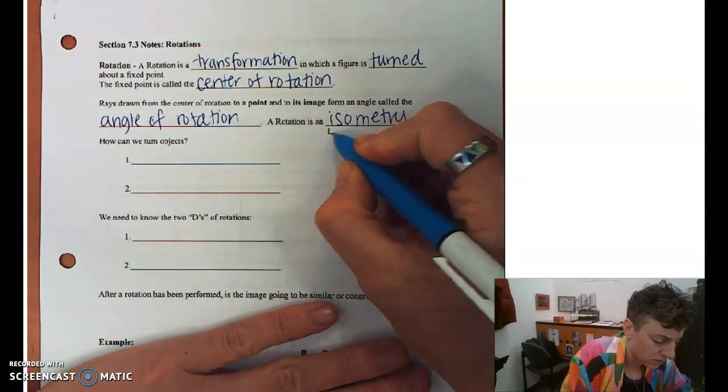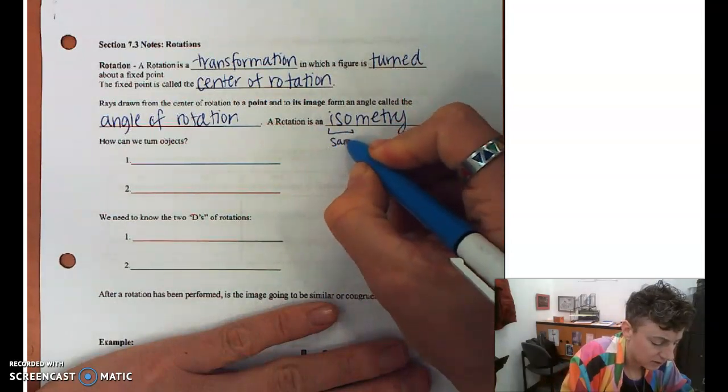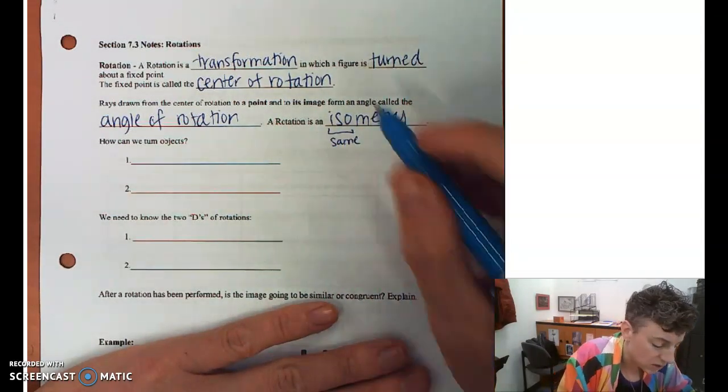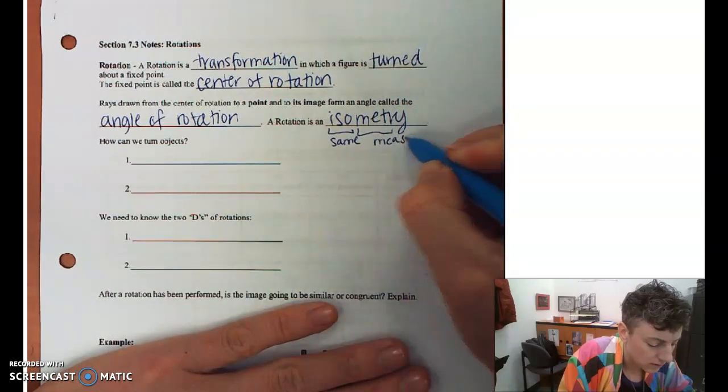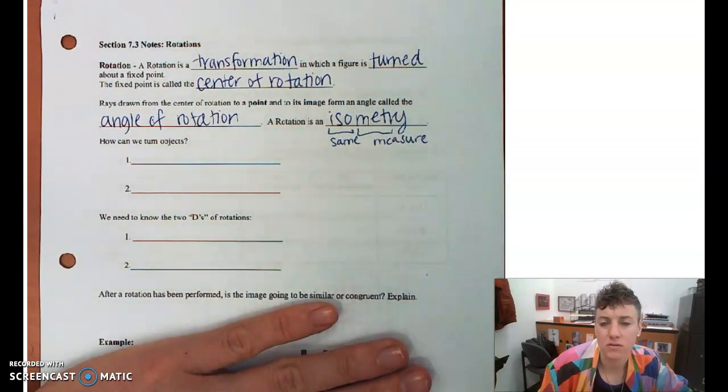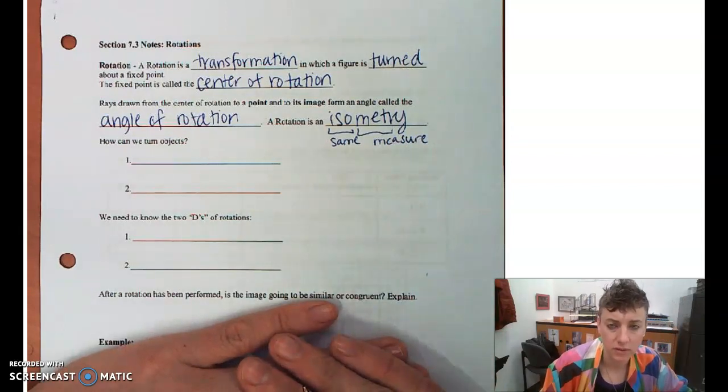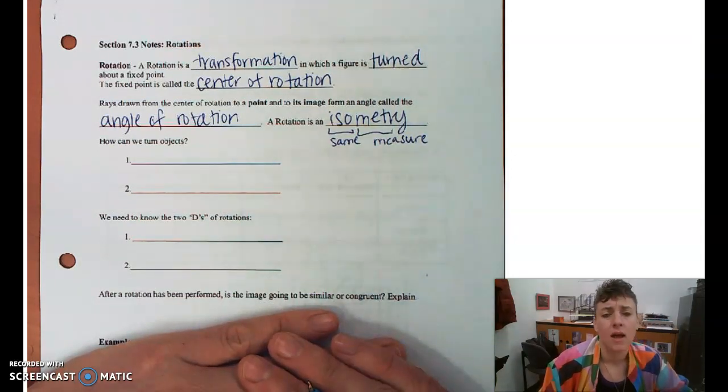Well, iso, we know, means same. Meter means measure. So when we rotate something, we don't change its shape, right? We just move where it is. It's essentially the same shape, just moved. So it's an isometry. How can we turn objects? Well, we can turn them like a clock or not like a clock.